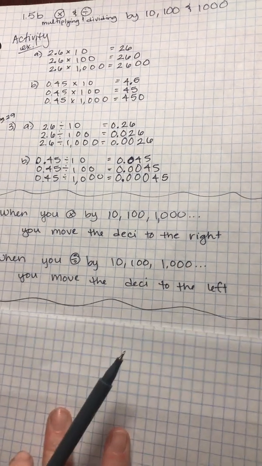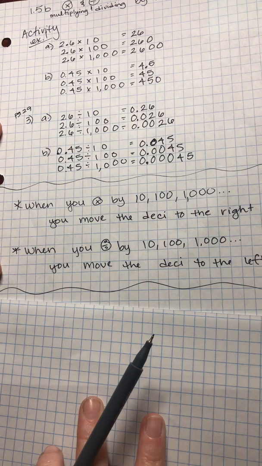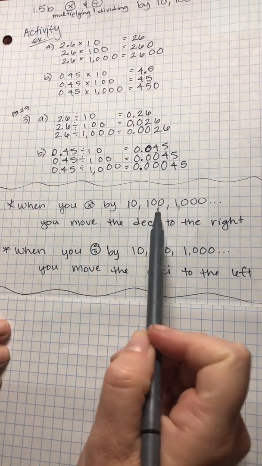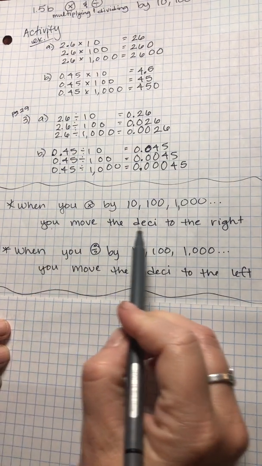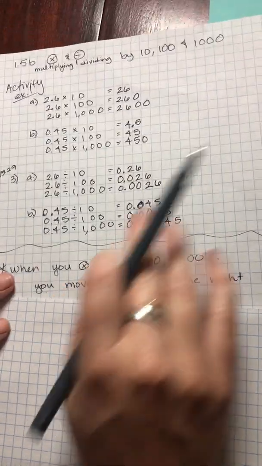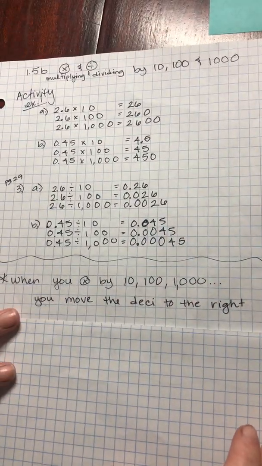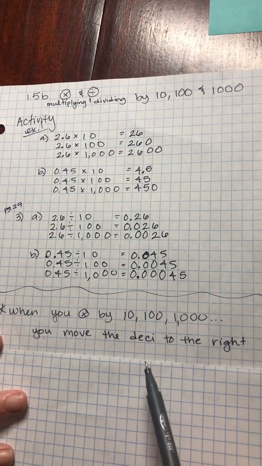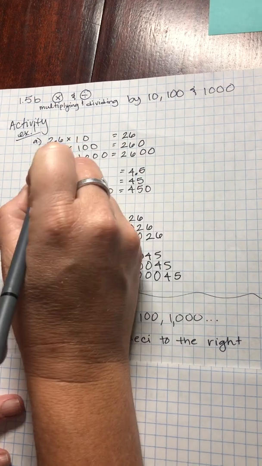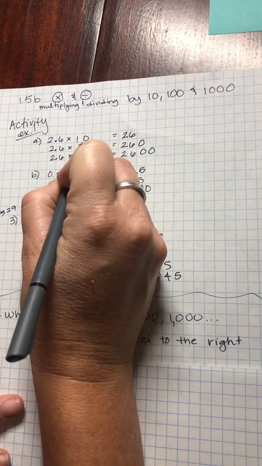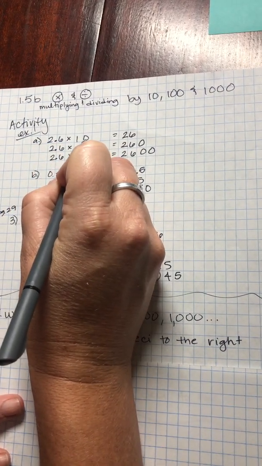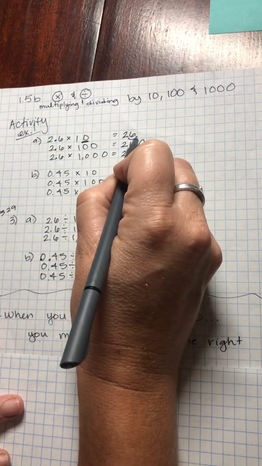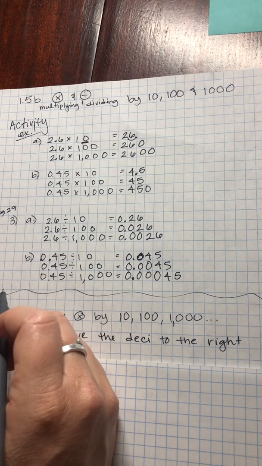Okay, guys. So here's what we know. The takeaway. When we multiply by tens, hundreds, or thousands, you move the decimal to the right. If we just focus on the multiplication, back up at the top, write this down in your notes. When we multiplied by a power of 10 with 1 zero, the decimal moved 1 place to equal 26.